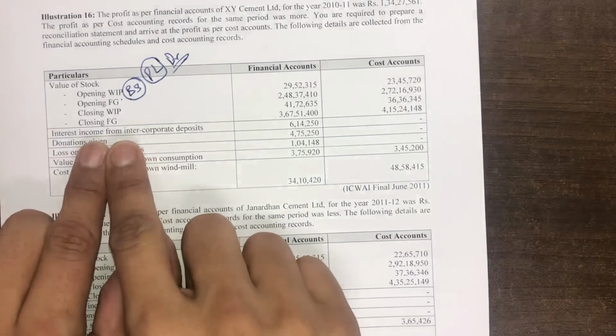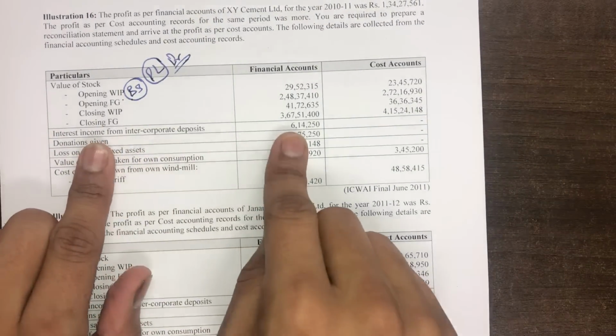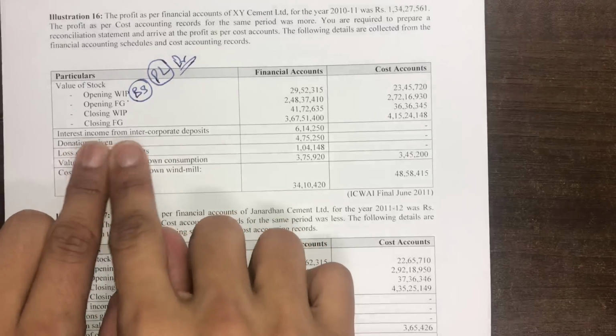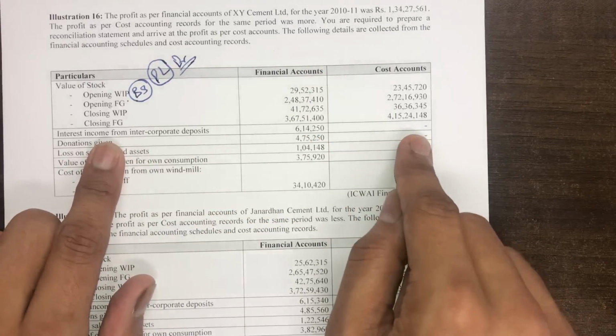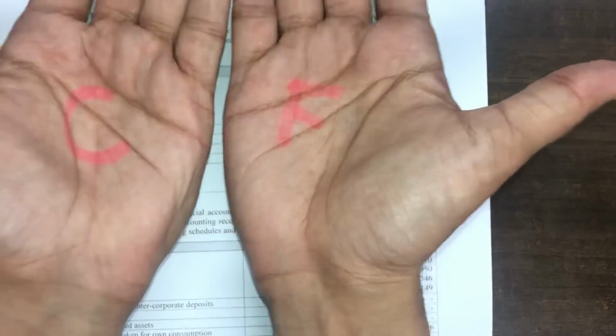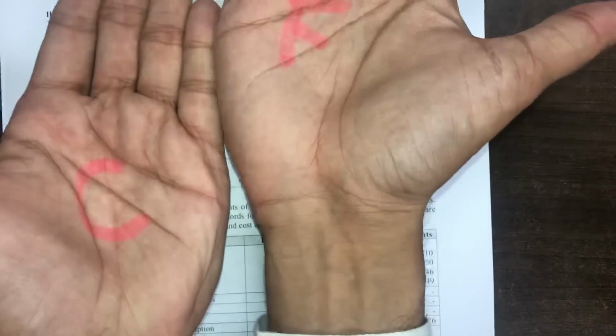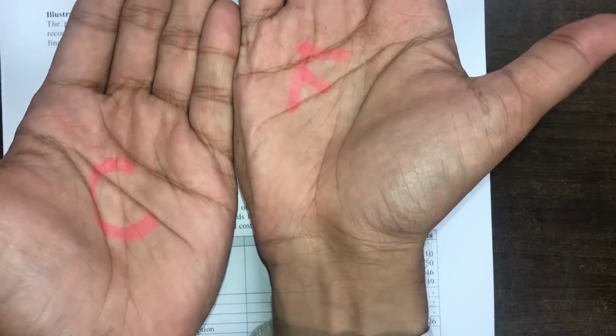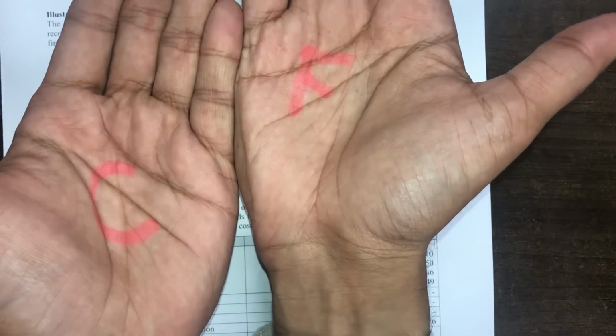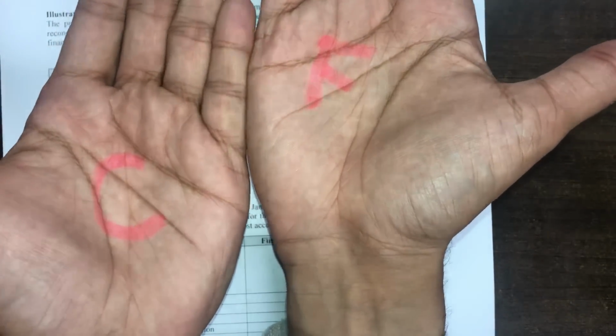Okay. So the next category of the reconciliation item is interest income from intercorporate deposits. There is some financial income which has been received and that income has been recorded in financial accounts but not in cost accounts. So again, the situation will be financial profit will be more, costing profit will be less, because financial profit would have an element of financial income. So what do we need to do now?